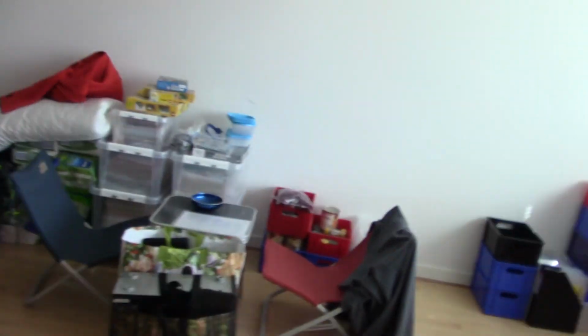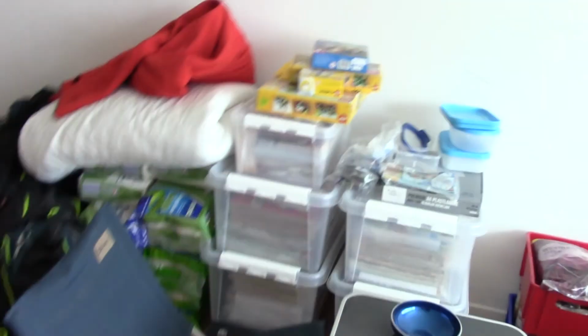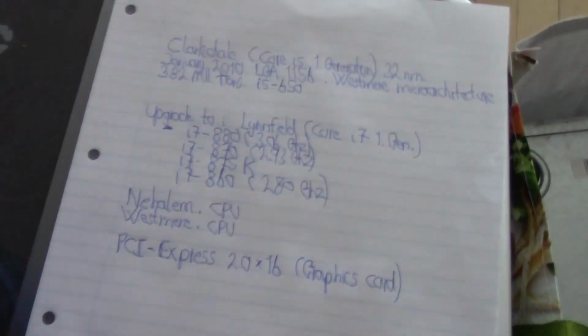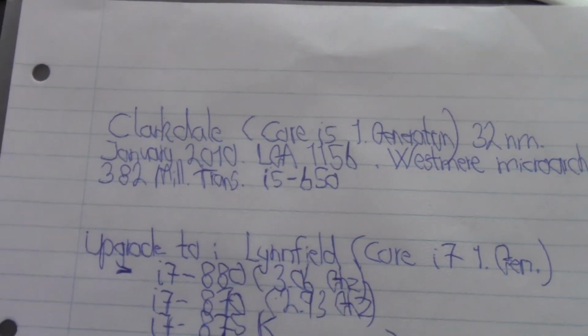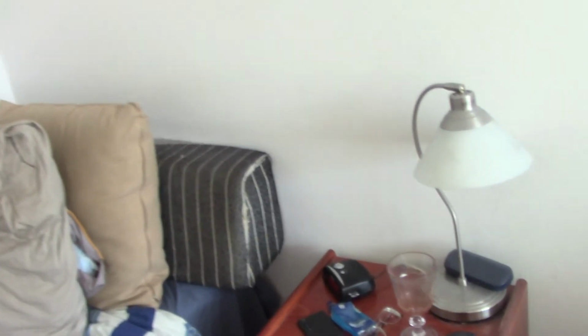Like this first Intel Core i5 650, the first generation. And now we have the 12th generation. And the 13th generation, probably we will have it start of next year. They probably already have the 13th generation and they're doing the 14th. They are working many years ahead.